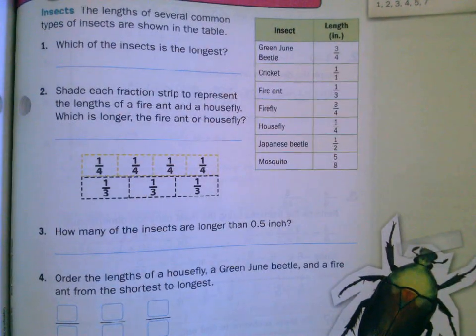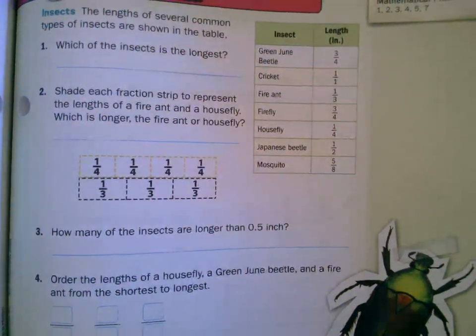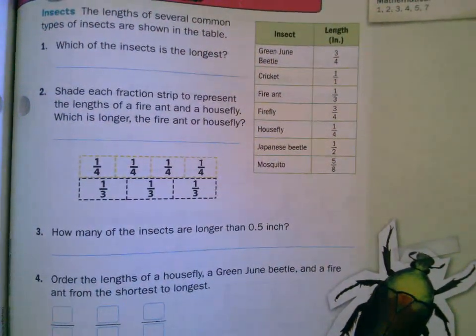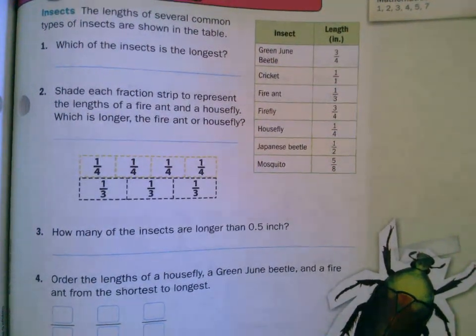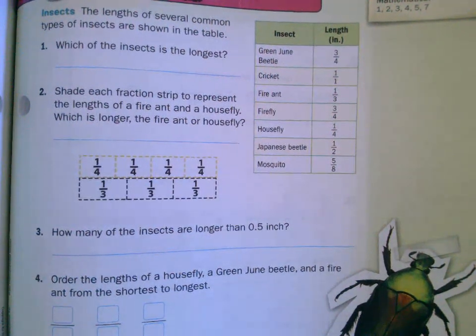All right, so today we're comparing and ordering rational numbers. Those rational numbers include fractions and decimals that are both positive and negative. But first, I'm going to take you back to third grade. Third grade.